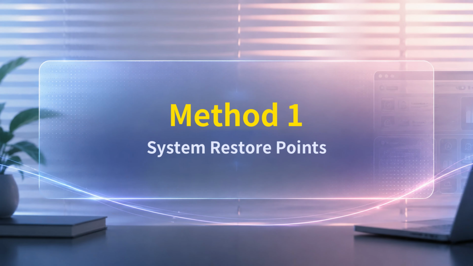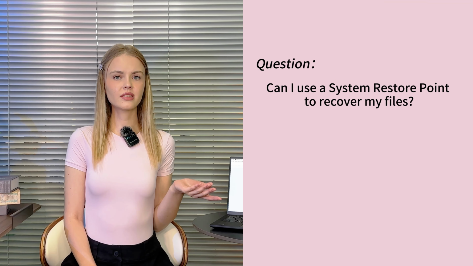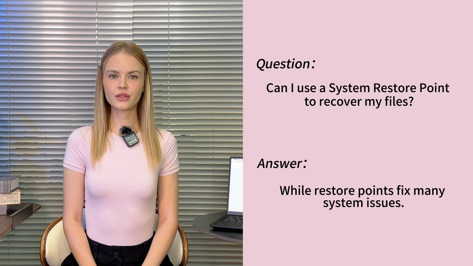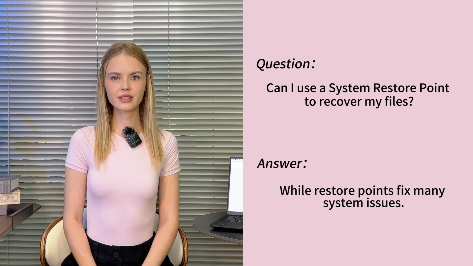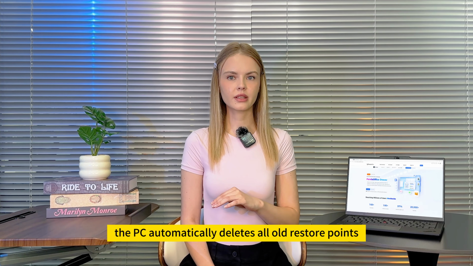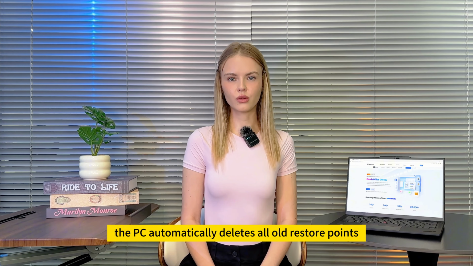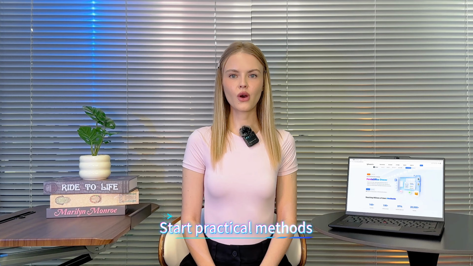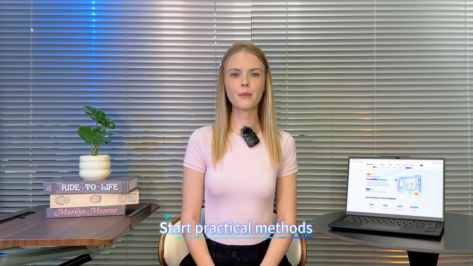Method 1. System restore points. Some might ask, can I use a system restore point to recover my files? Well, here's the answer. While restore points fix many system issues, once you run a Windows system reset, the PC automatically deletes all old restore points. Simply put, restore points won't help you recover files after a reset. Let's move on to more practical methods.